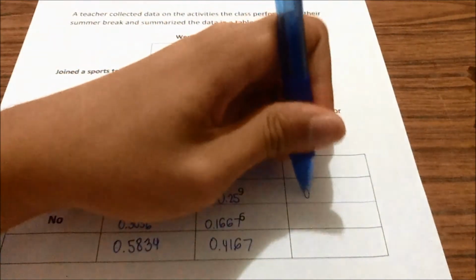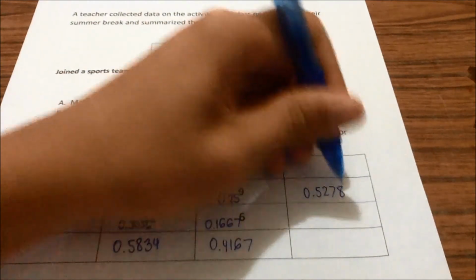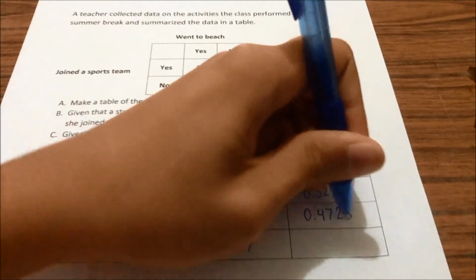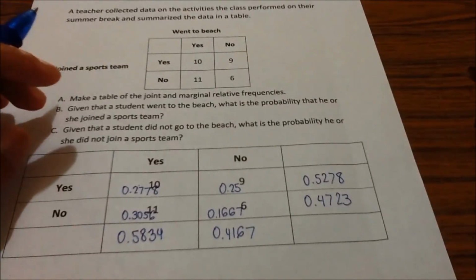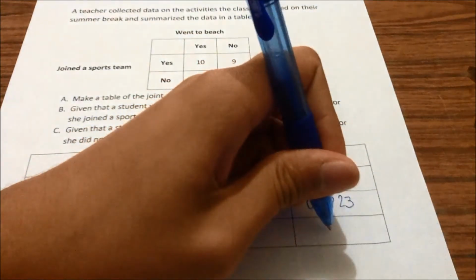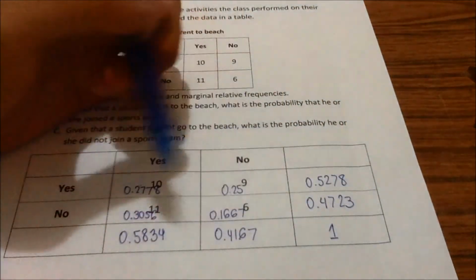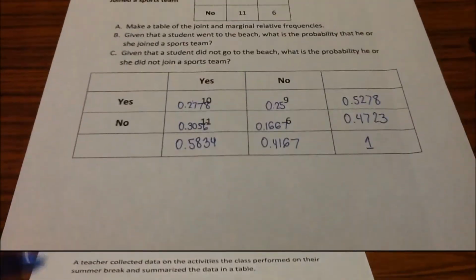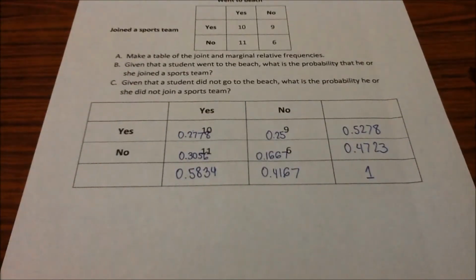For this one, to find the value in here, we have to add the values in this row. So it's 0.5278 and 0.4723. And if we add all of them together, it should be approximately equal to 1 because we just estimated the values in each of the categories. Now we have just found the joint and marginal relative frequencies.